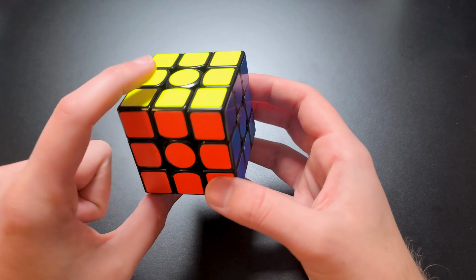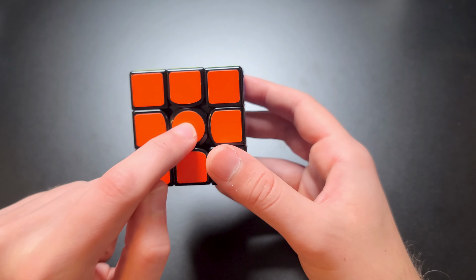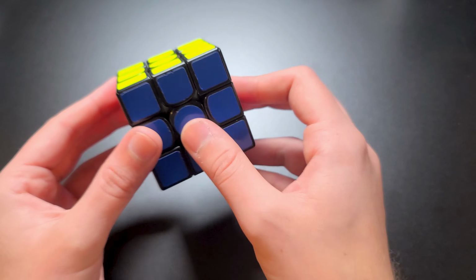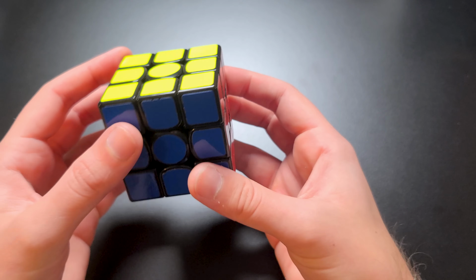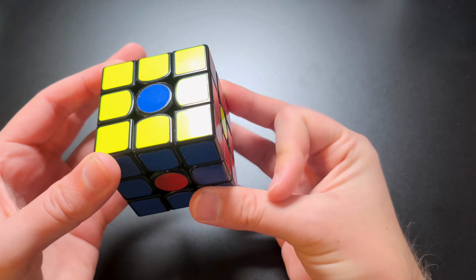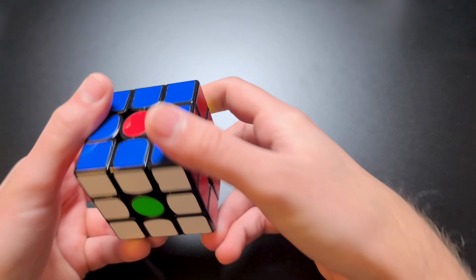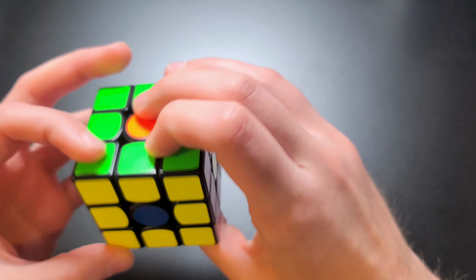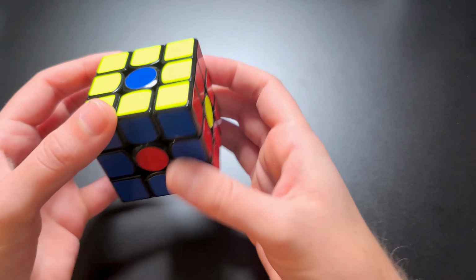So yellow is always going to be opposite of white, orange is always going to be opposite red, and blue is always going to be opposite of green. So what happens is no matter what you do to the Rubik's Cube, you can change it up a little bit. Blue is still going to be opposite green, red is still going to be opposite orange, and yellow will still be opposite of white.